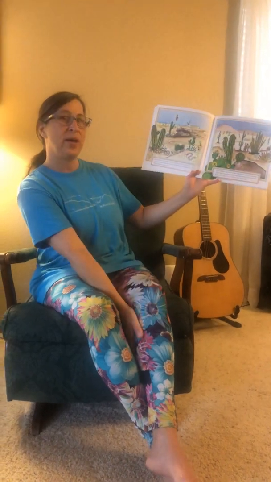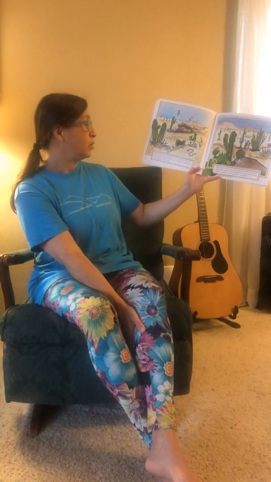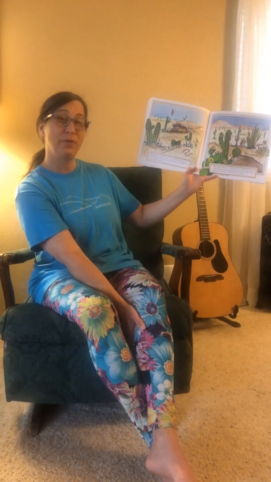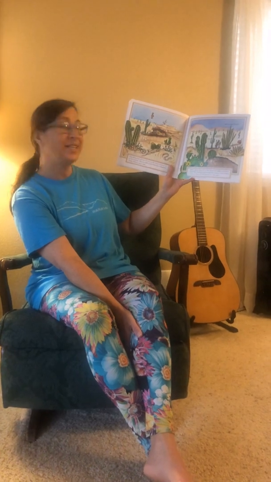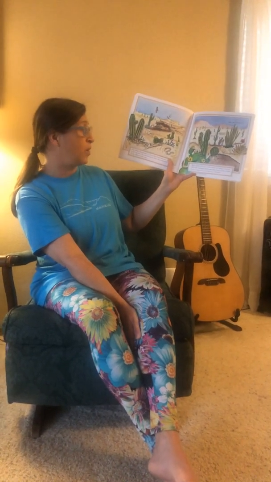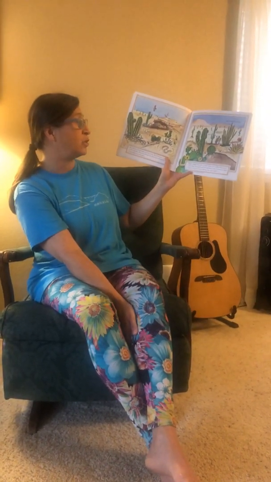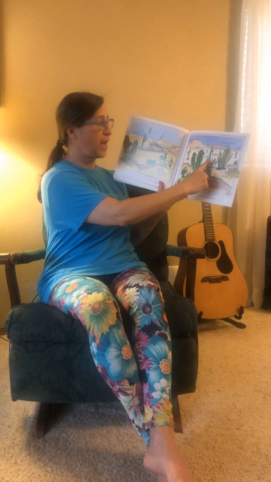There are just a few animals and plants that live in the desert because it's so hot and dry. The ones that do live there have adapted to live without much water. There are many plants that live in the desert called succulents. Maybe you have some succulents in your yard. They take rainwater up through their roots to store in their limbs and stems for use during the hot, dry spells.